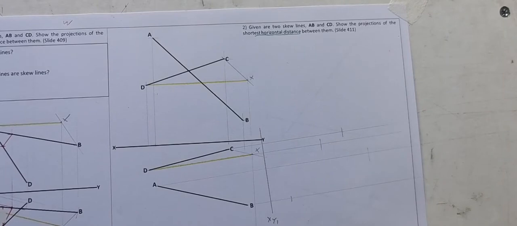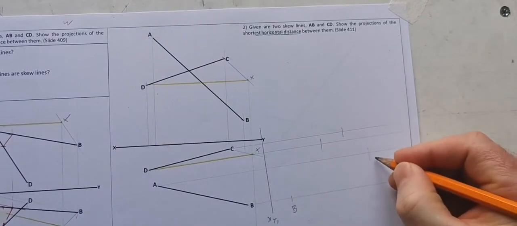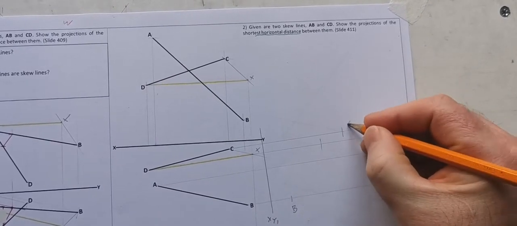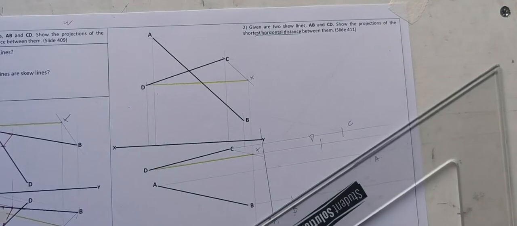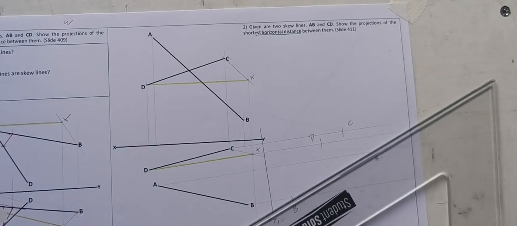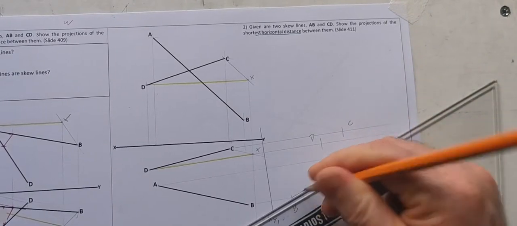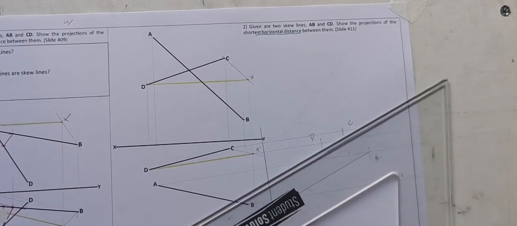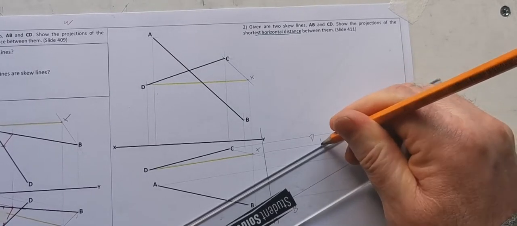Now I would join the long one first. Okay, so this is B, A is the highest, C and D, but I would join the long one first because that's probably the more accurate one, and then go parallel through the shorter one. That's working out perfect anyway.